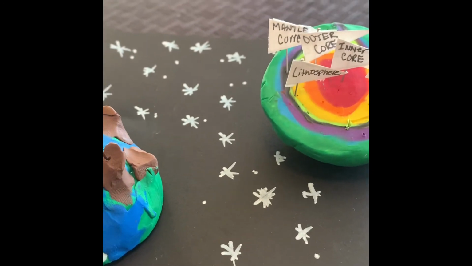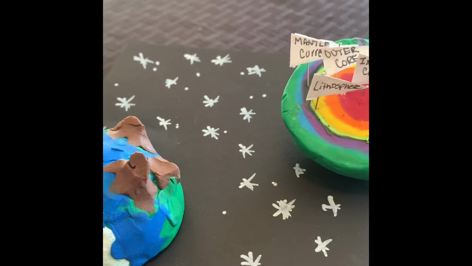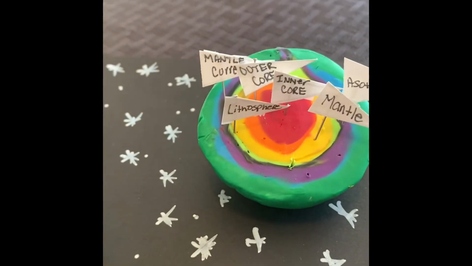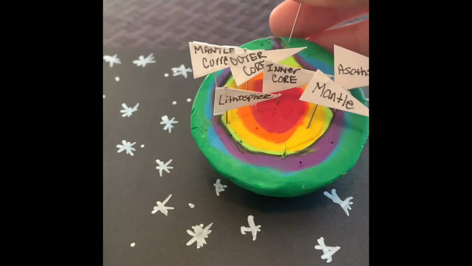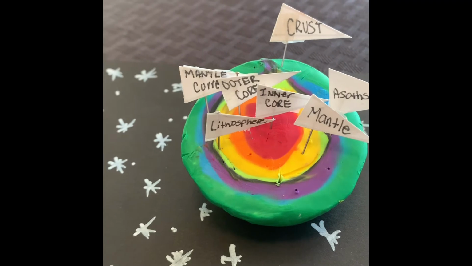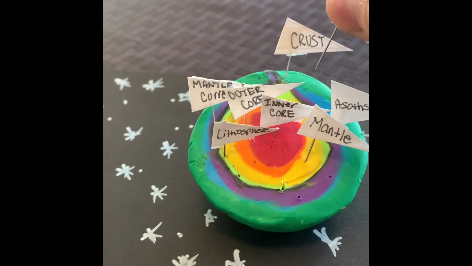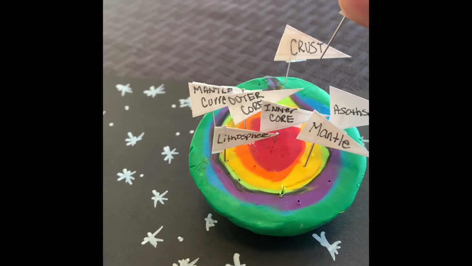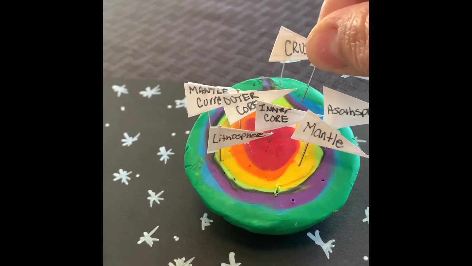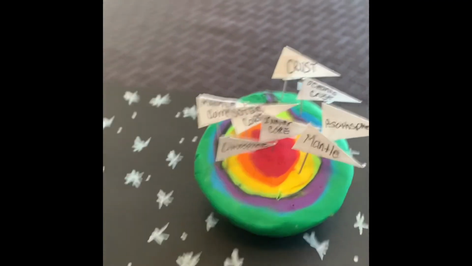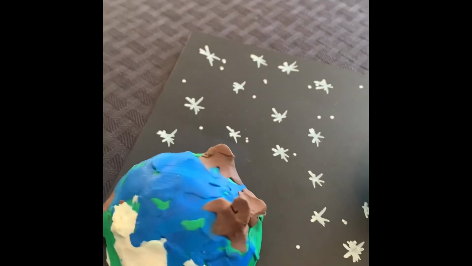Then the next layer is the crust. So the crust is very complex. So yeah, we label the crust as the outer layer, but there is a lot going on with the crust. There's the oceanic crust, which is about 25 miles thick under the oceans, and that's right here. So we know the oceans are located on our crust, but there's also some other layers that matter as well.